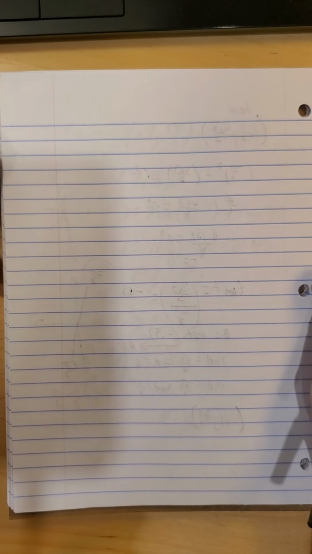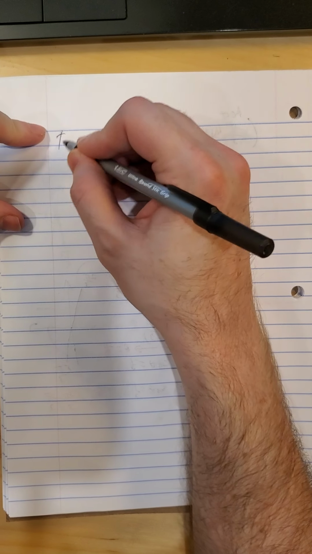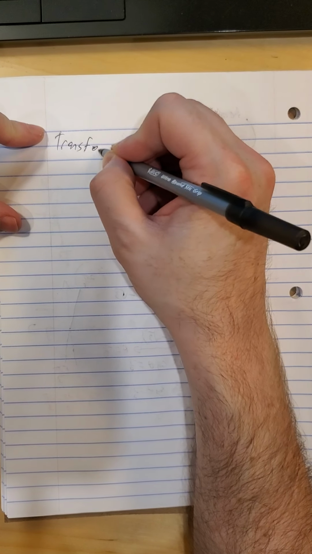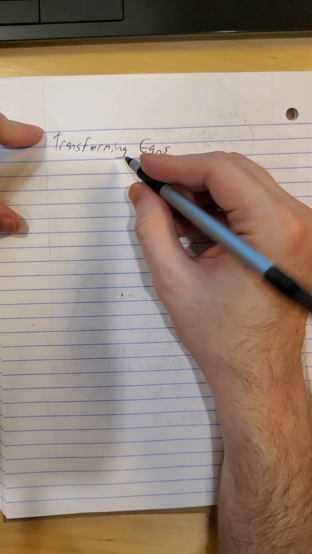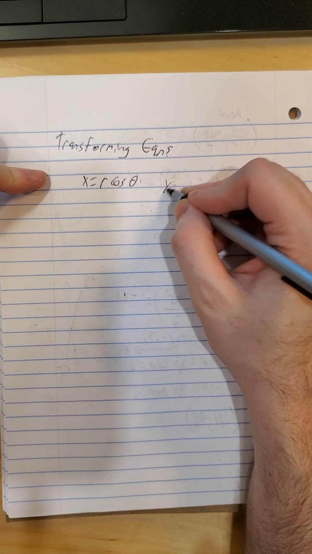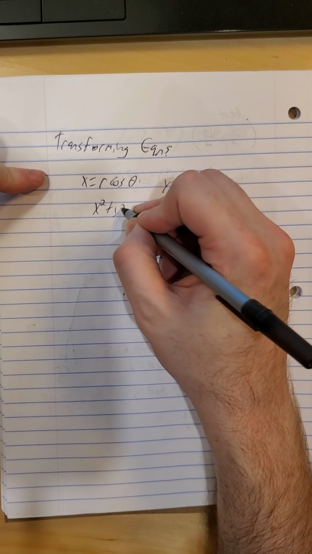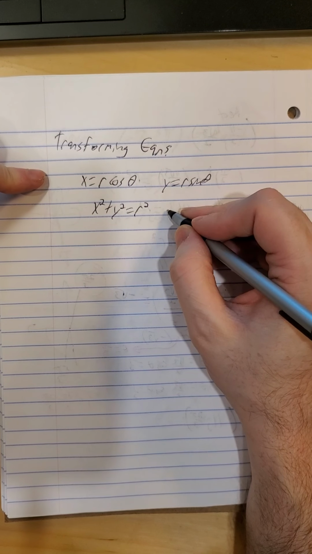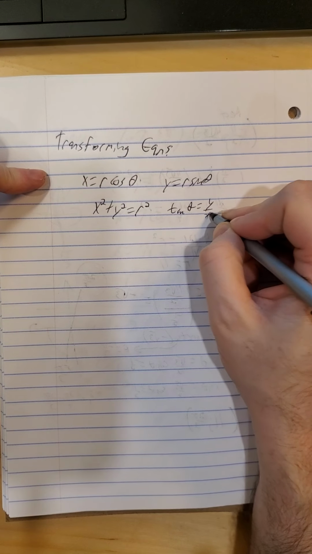So the next thing they have us practicing with is transforming equations between rectangular and polar. So same rules as before. X is r cosine theta, y is r sine theta, x squared plus y squared is r squared, and tan theta is y over x.